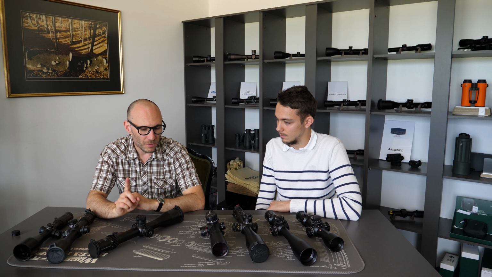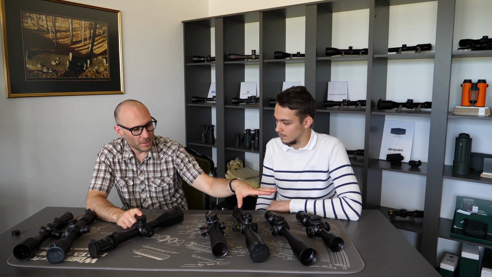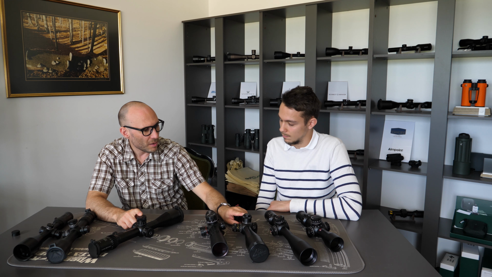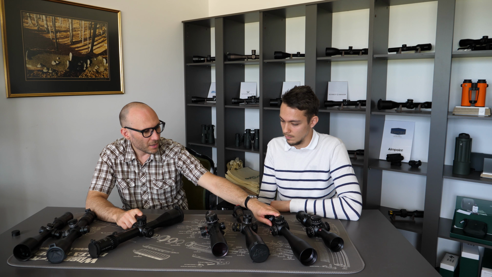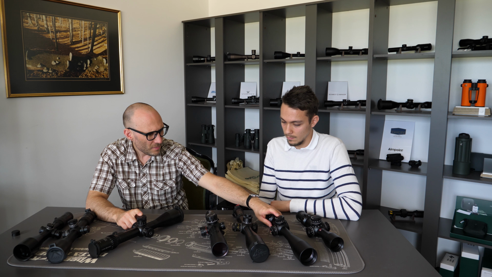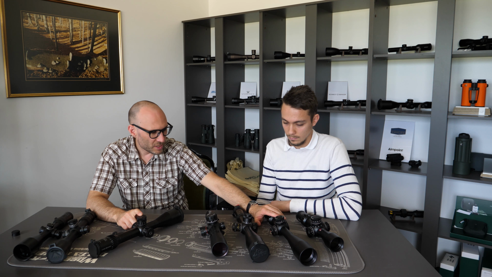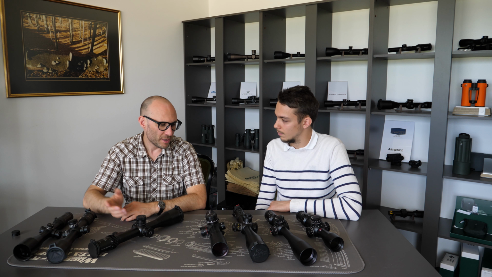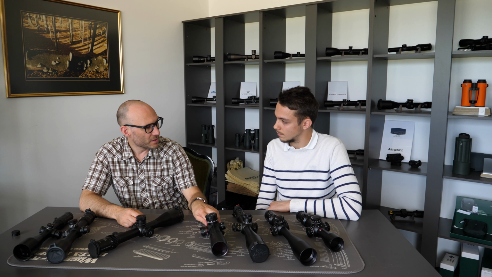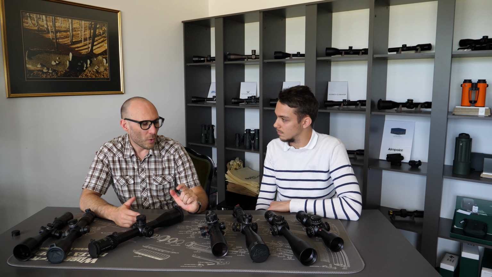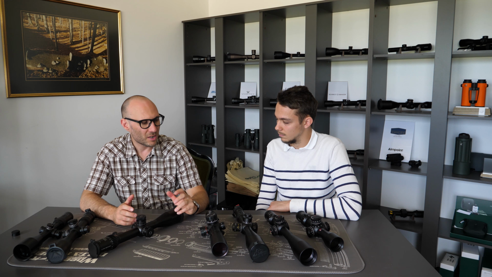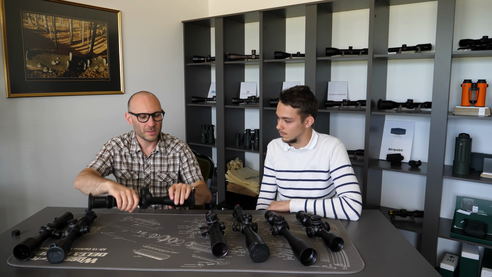Okay. This mechanical turn indicator. With multi-turn turrets, I would say indicators like on Schmidt and Bender with numbers, or with Kahles with this small piece of metal which goes out, is probably the best approach. And then normally, like IOR, Burris and everybody else with the diagram beneath the turret, this is the most conventional turn indicator, but it has many flaws, and especially sometimes it's hard to see exactly in which turn you're in.